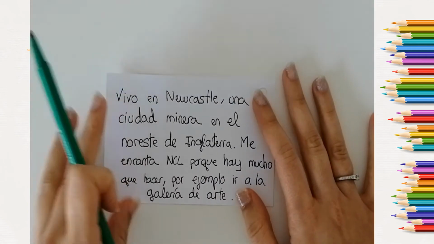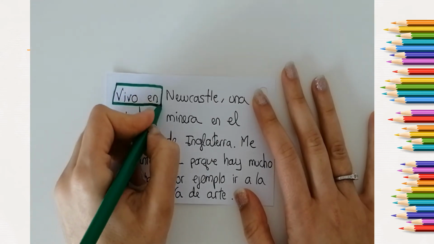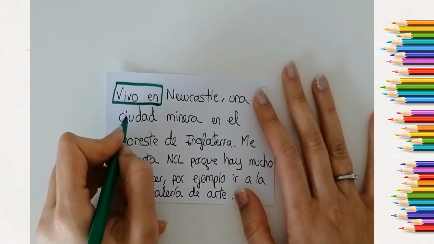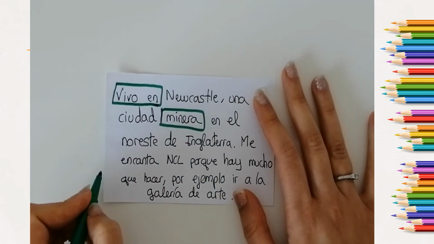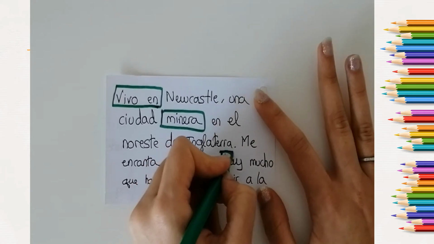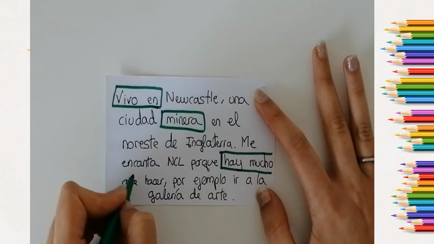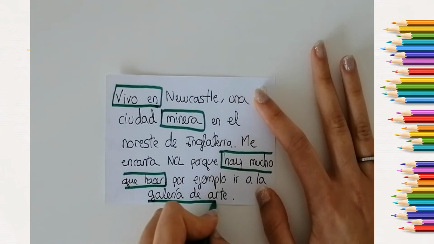So, for example, vivo en Newcastle, una ciudad minera, en el noreste de Inglaterra. Me encanta Newcastle porque, I know this structure I struggle with, hay mucho que hacer. Por ejemplo, ir a la galería de arte.